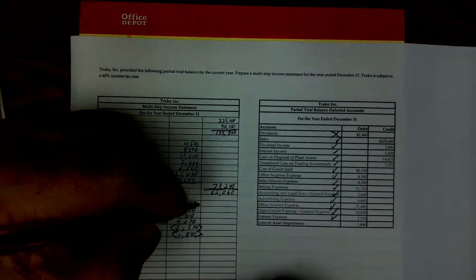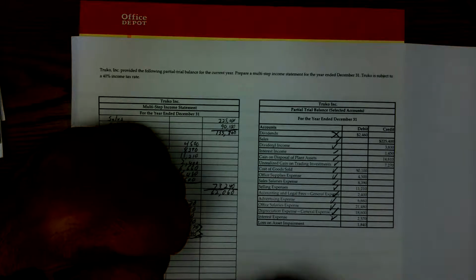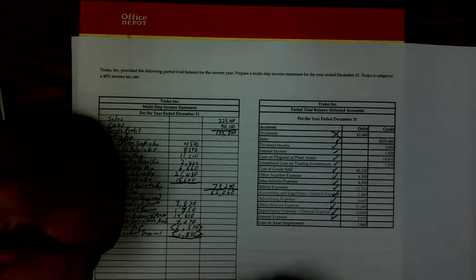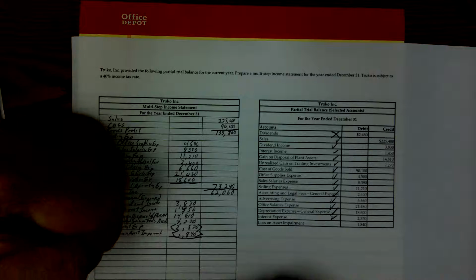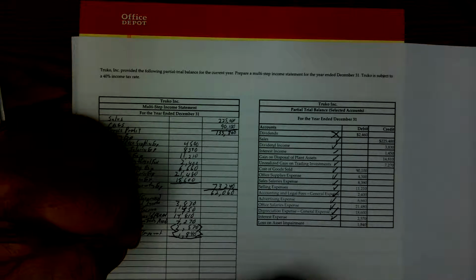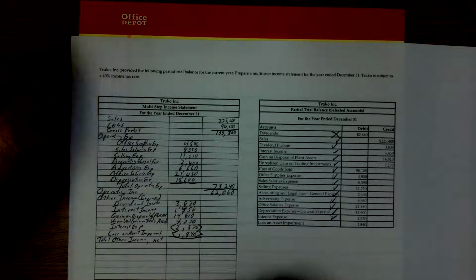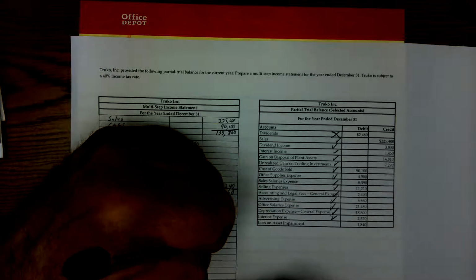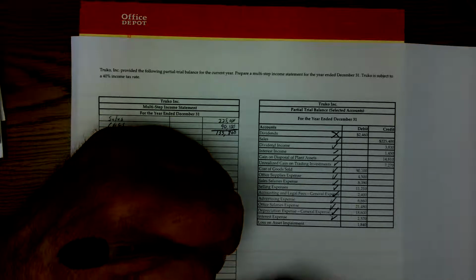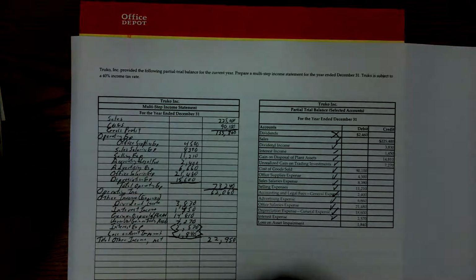All right. And so now we draw a line there. We come up with the total other income, net. And so that adds up to $22,950.